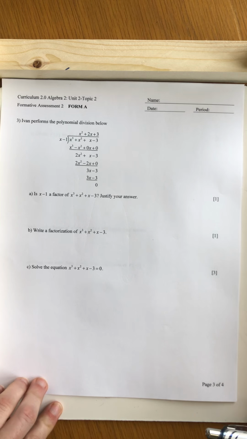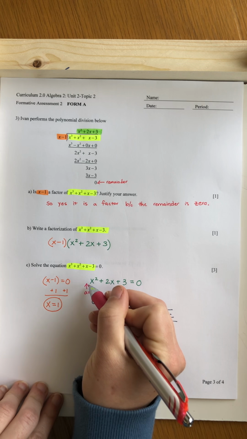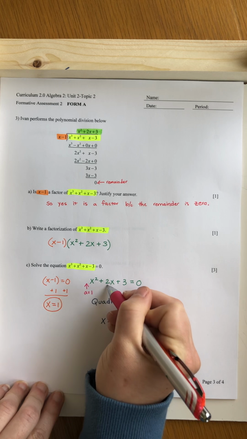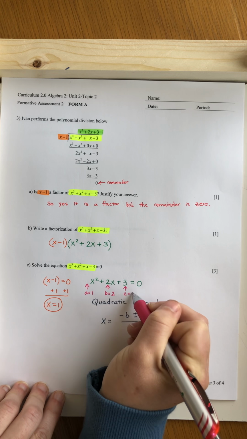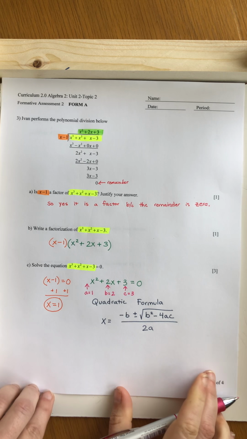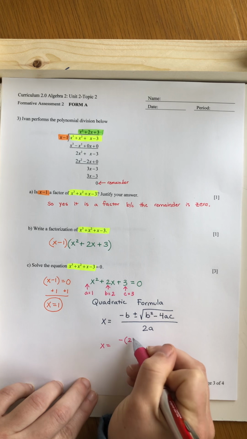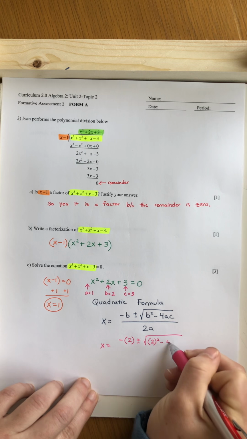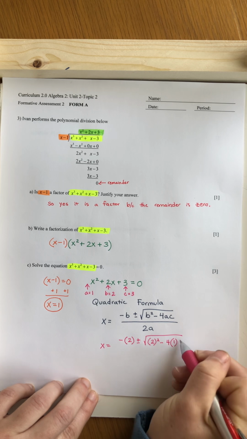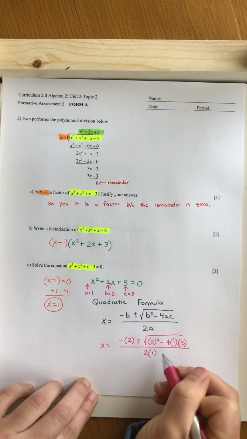And the a, b's, and c's come from the coefficients. So whatever's in front of the x squared, that's our a. If there's not a number here, then it's going to be 1. The b is what's in front of x, and the c is the last number without any x's. So I'm going to plug those into my formula. So we have negative 2 plus or minus the square root of 2 squared minus 4 times 1 times 3, divided by 2 times 1.